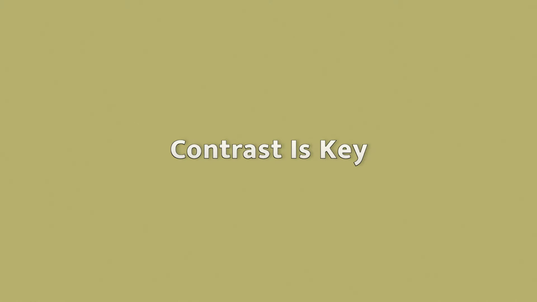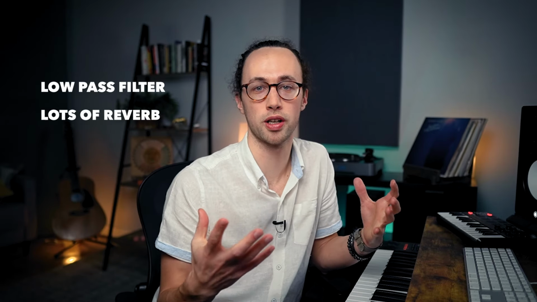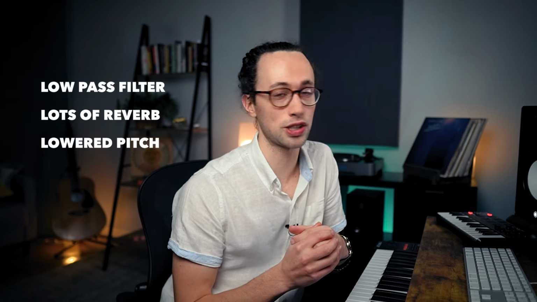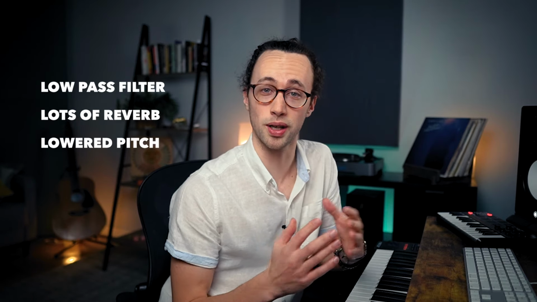Number 3, contrast is key. Every element in his beats fit really nicely together because nothing is interfering with anything else. First up, his melodies are usually dark and spacey and sort of pushed back in the mix, and we've already kind of done that because we put a low pass filter and lots of reverb on our main melody sound. Not to mention, we lowered the pitch of it, so it kind of has a natural way of reducing the high frequency content anyway.